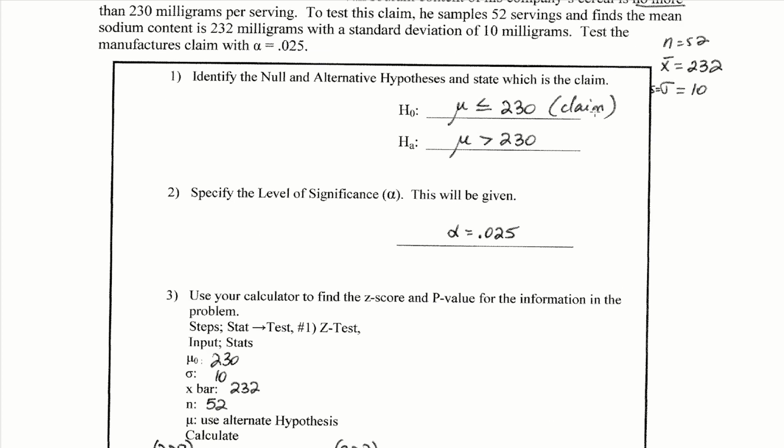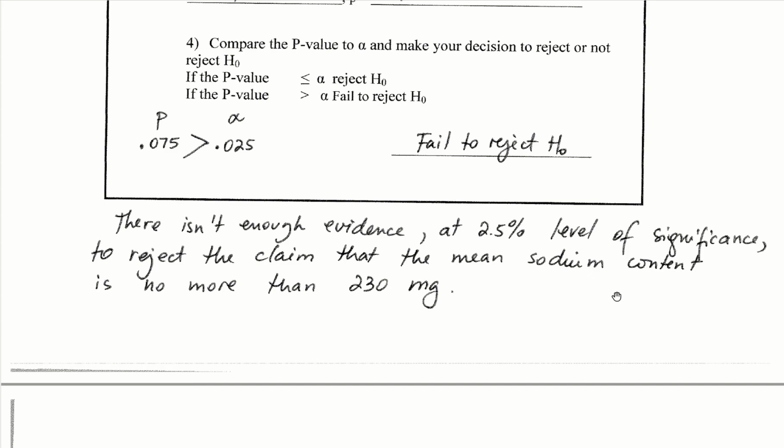Here, the claim was H sub 0. Anytime the claim is H sub 0, the second half of the sentence will be to reject the claim. So there isn't enough evidence at the 2.5% level of significance to reject the claim that the mean sodium content is no more than 230 milligrams.